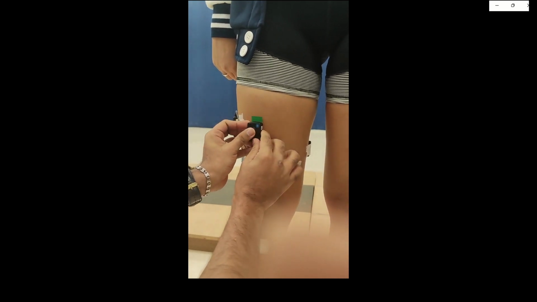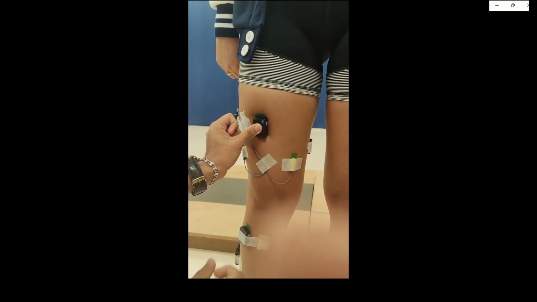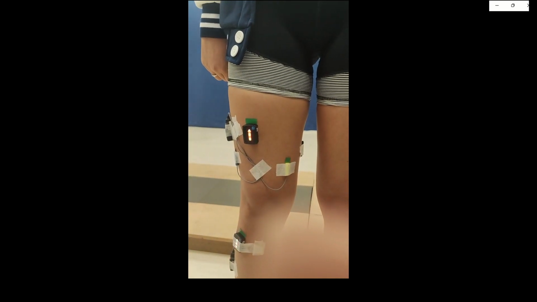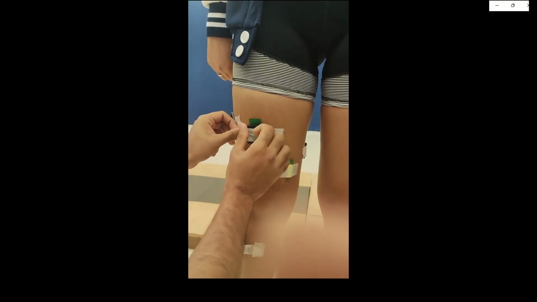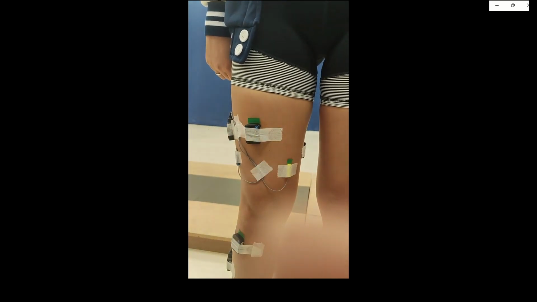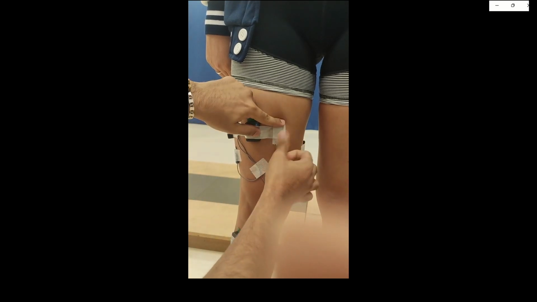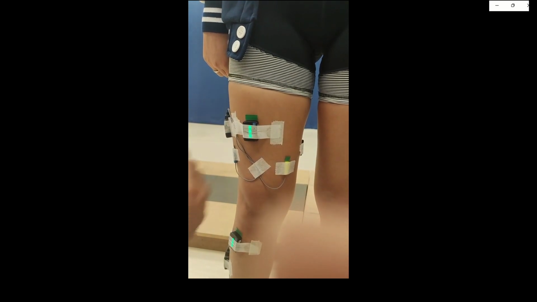These are DELSYS EMG and IMU sensors. Behind each sensor is surgical grade double-sided tape, so it sticks to the person's body. But I put a piece of surgical tape on top as well to ensure that the sensor doesn't come loose when the subject is walking or moving around.